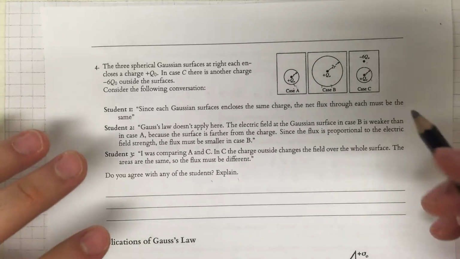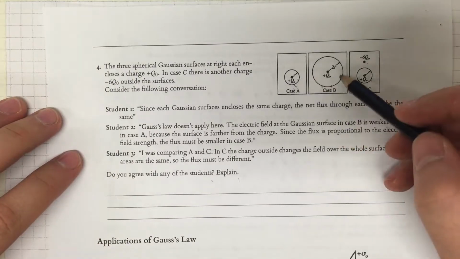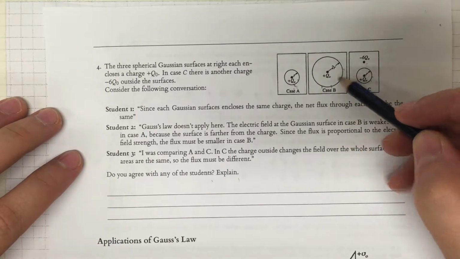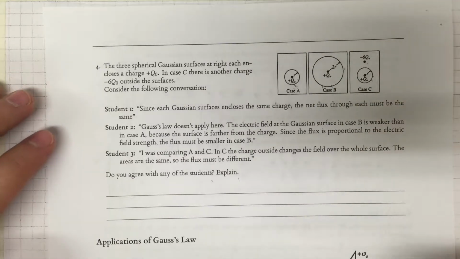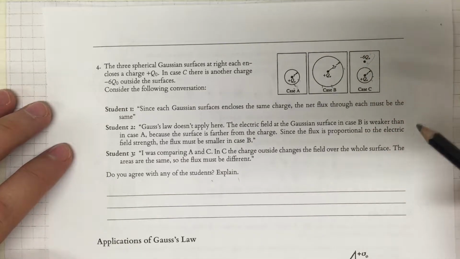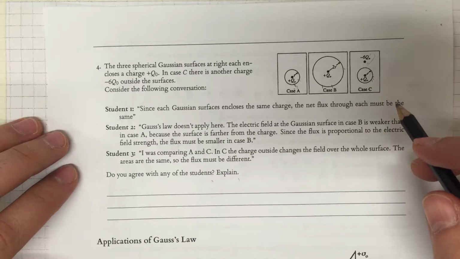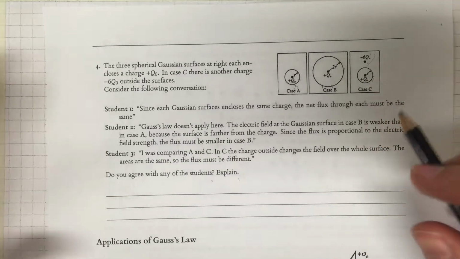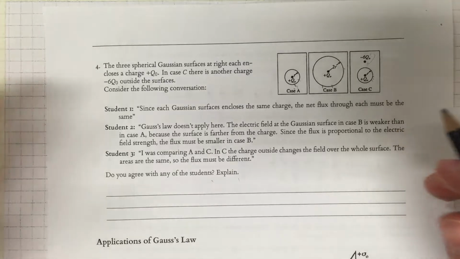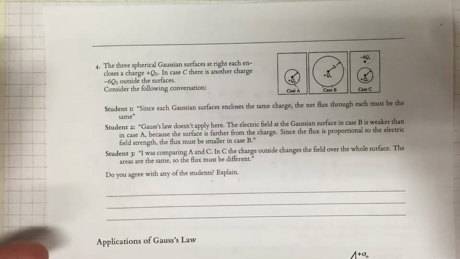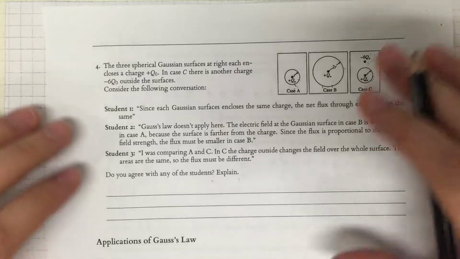It's certainly true that the electric field on each of these equivalent points of the Gaussian surface is a different value. This negative 6q charge absolutely changes the electric field everywhere in this region of space. But if you do the calculation for Gauss's law, you will find that it does not affect the net flux.